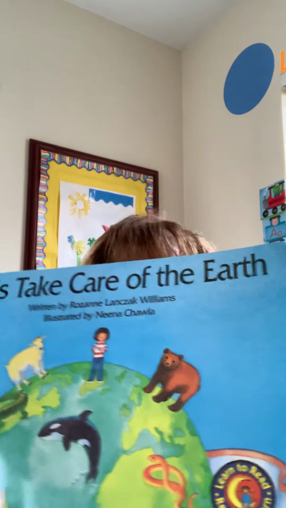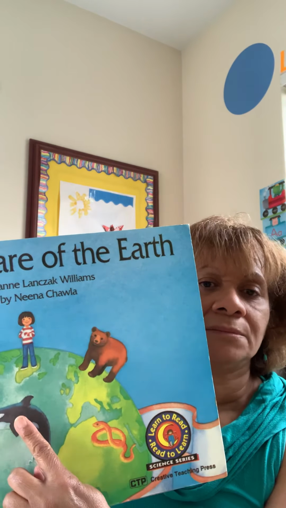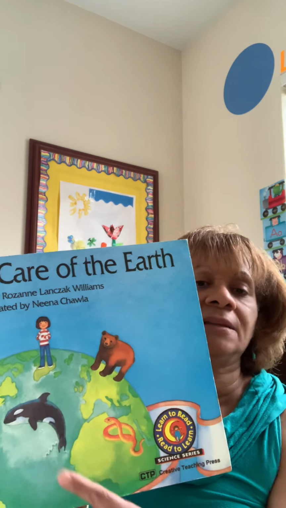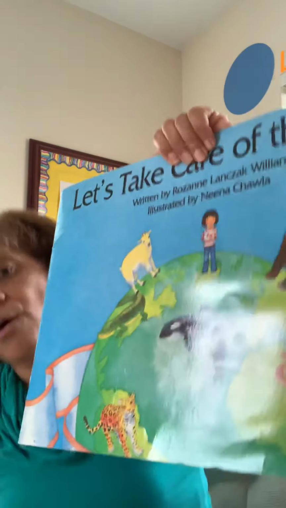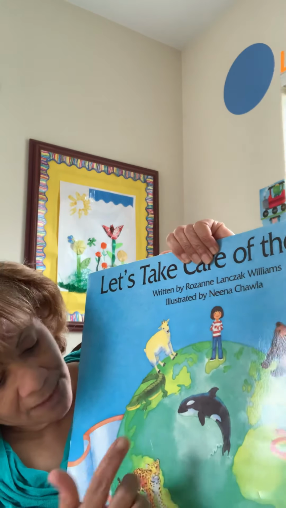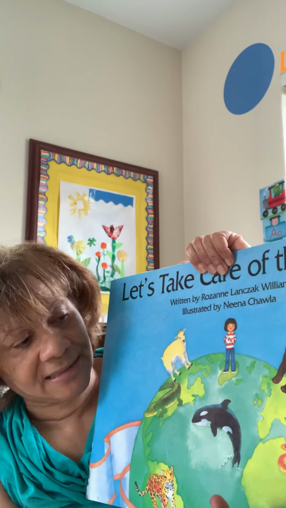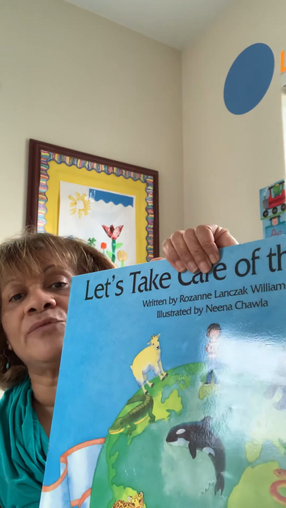Here we have what is called a whale, an orca, a type of whale that lives in the ocean. And speaking of ocean, on our world, this is the world, you can see the oceans, the land masses, and the different continents. And we live on the continent of North America. So now let's go ahead and do our picture walk.